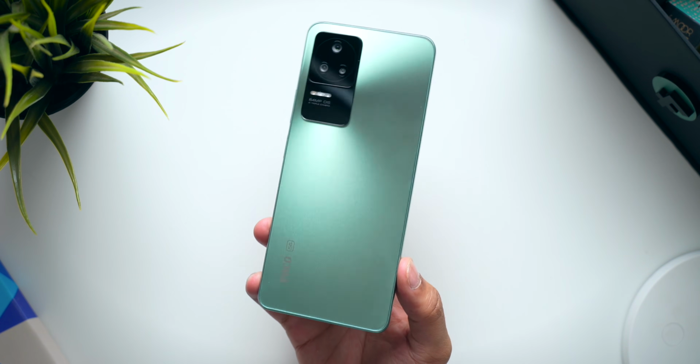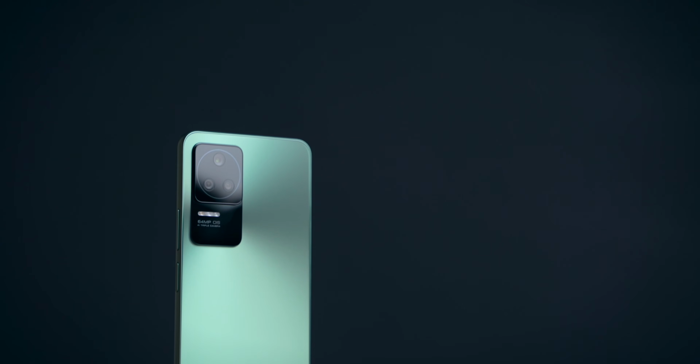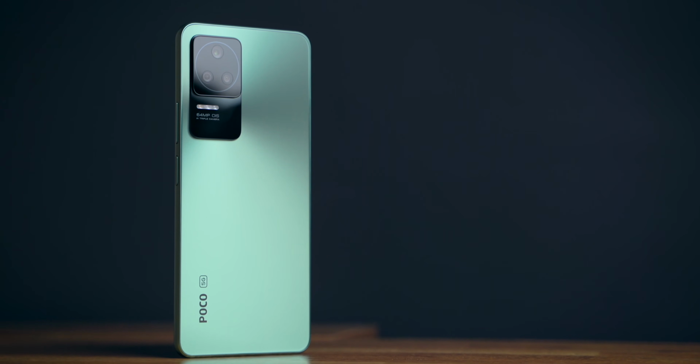This is the Poco F4. After a long time, Poco has launched a phone which is a worthy successor to the legendary Poco F1. I have been using it as my daily driver for the past couple of weeks and it is an awesome phone.